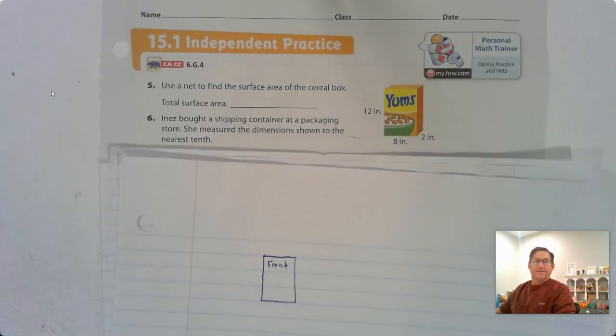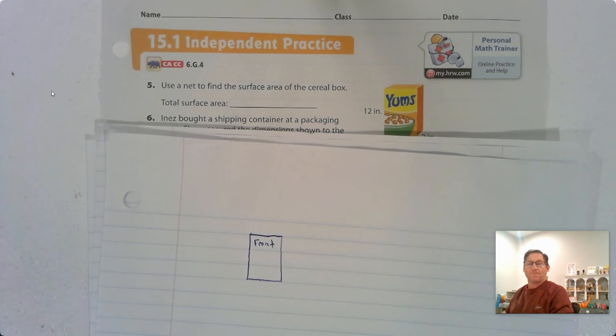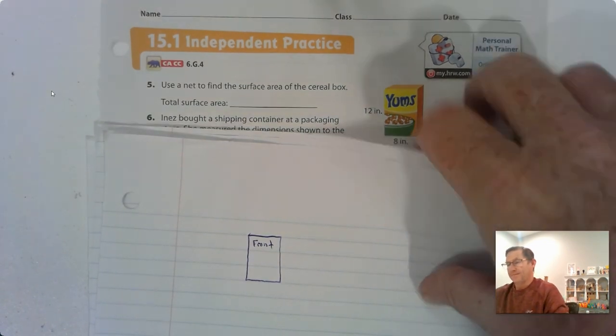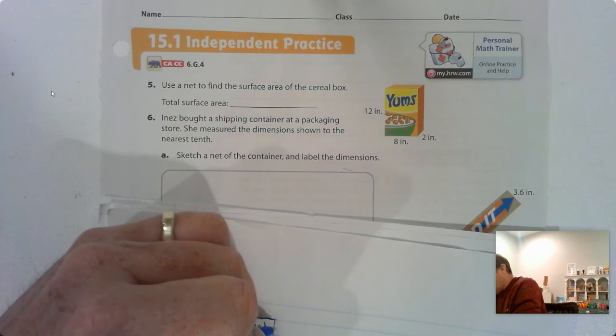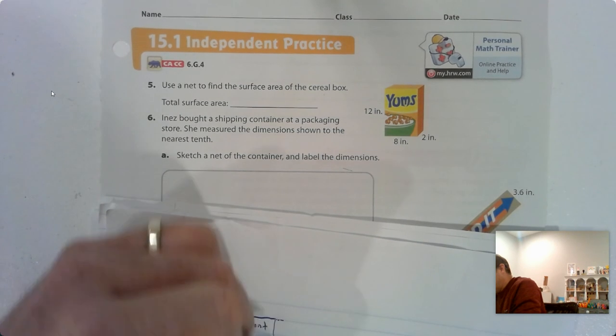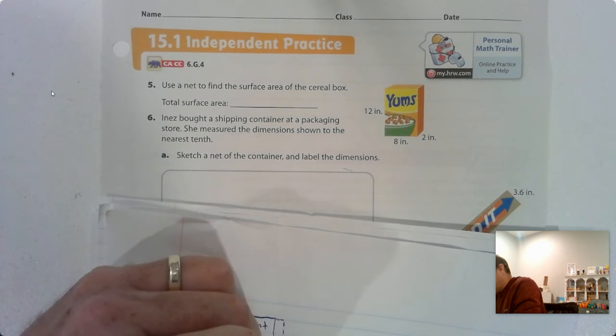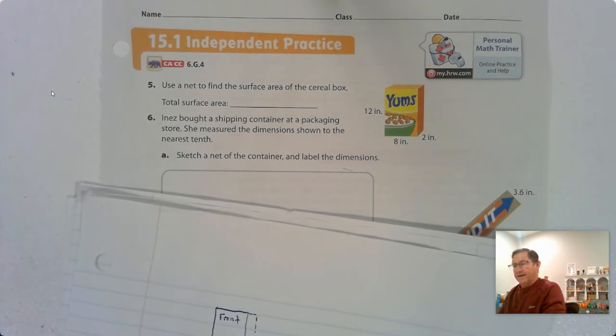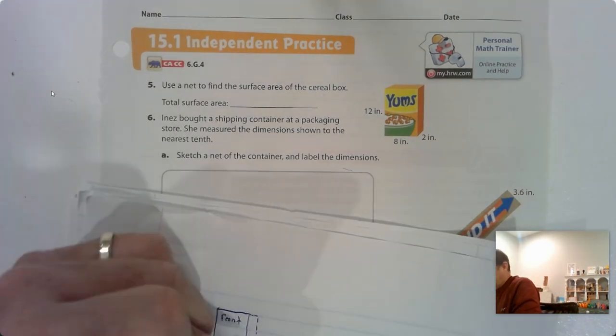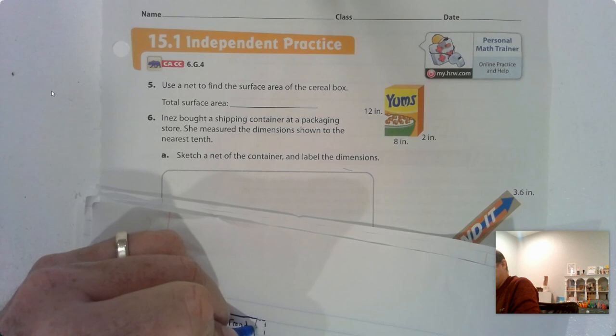I'm going to say that that's the front. And then there's a small rectangle next to it. I will call that the left side.